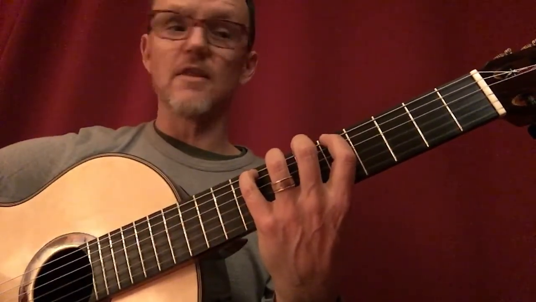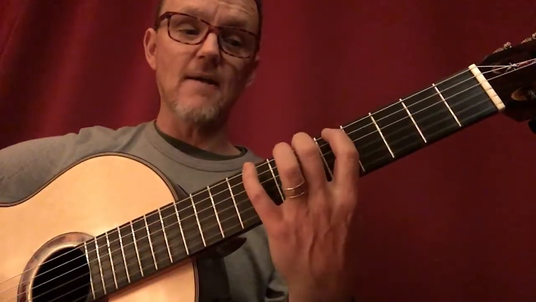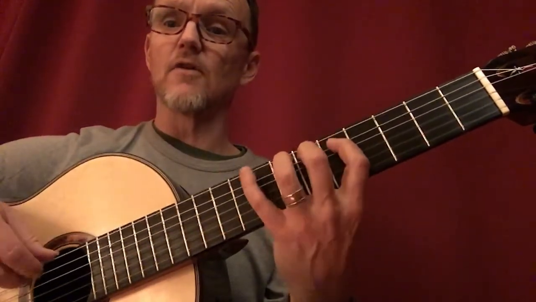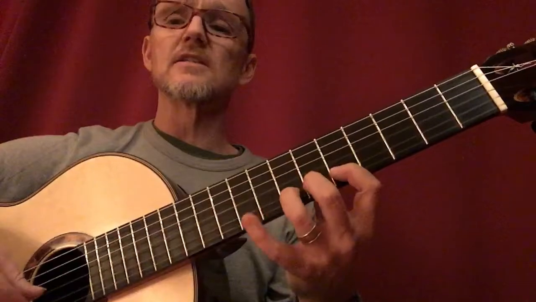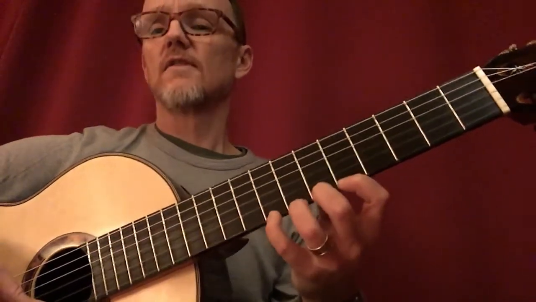So if my first finger is on the 5th fret, and I have my fingers in this 4-fret spread across the strings, this is all the notes in 5th position.